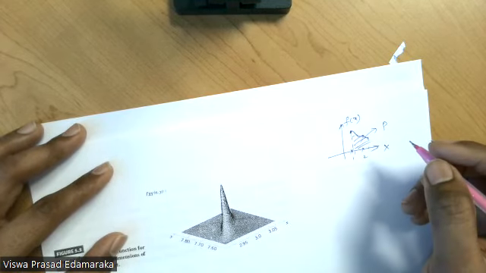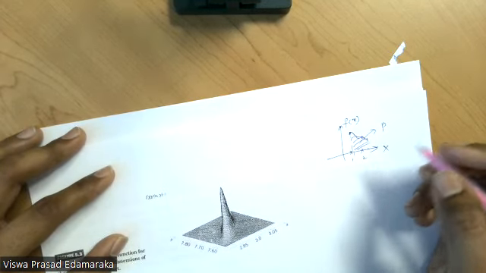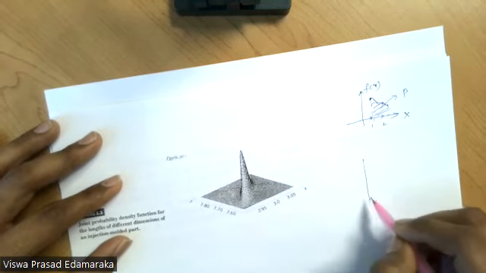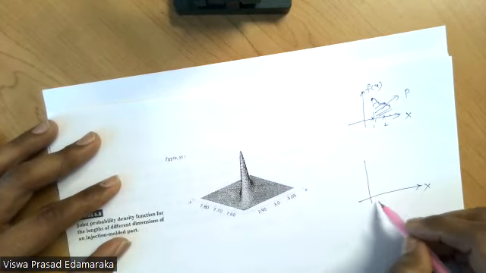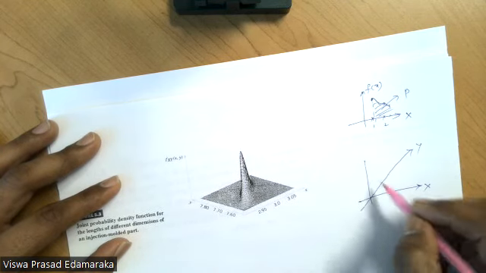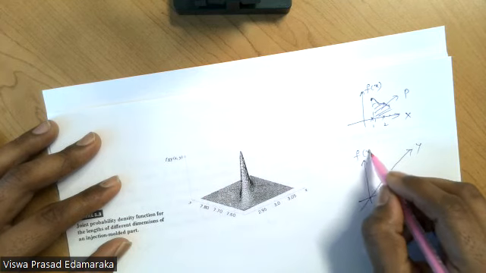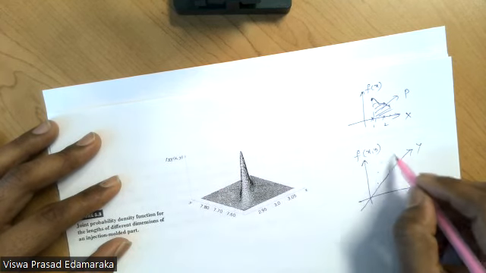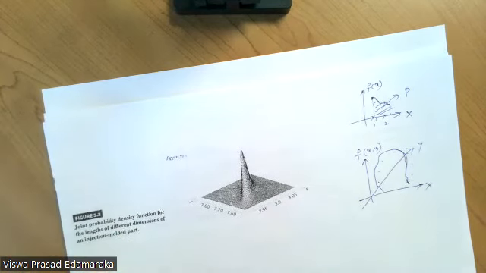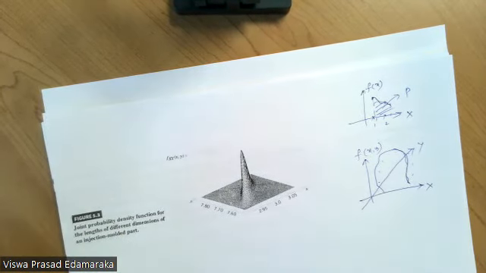We have seen this in the fourth chapter. Whereas in the fifth chapter, it is like 3D: x, y, and the probability is f of x comma y. We'll plot each diagram; it's like a cover, a 3D diagram.